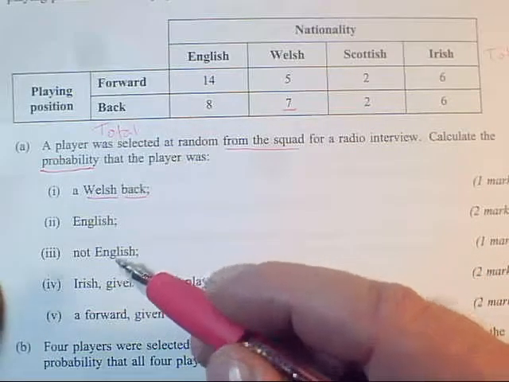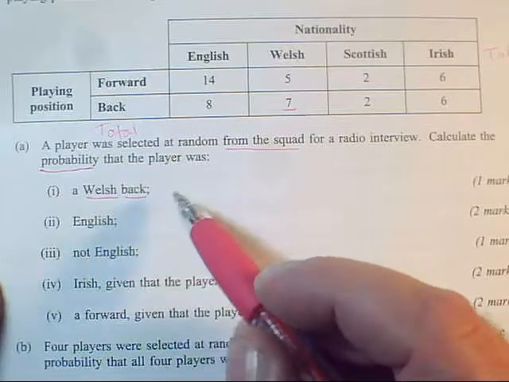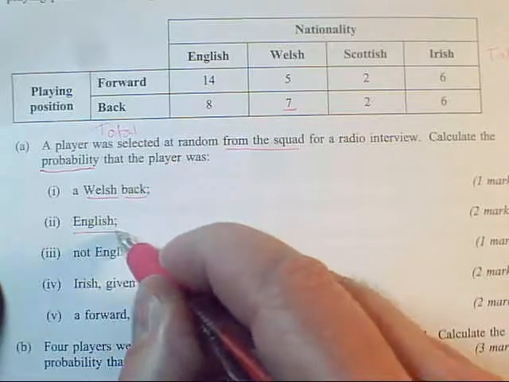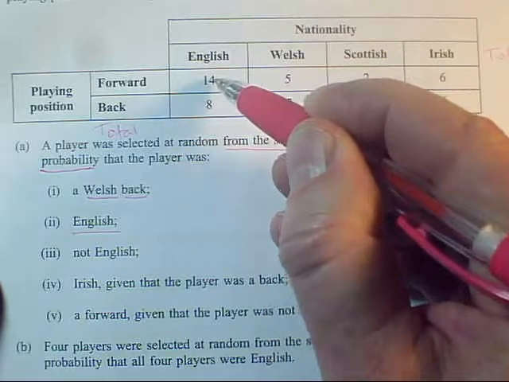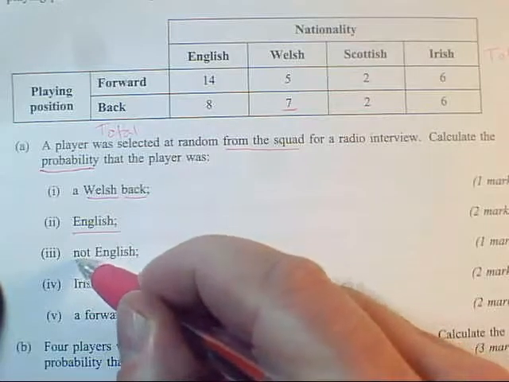It's just a question of getting the correct numbers on the top and the bottom. So the next one, still dealing with the whole squad, so that helps with the bottom number. This time the player has to be English. So English is the whole of this column, so it's not just them, it's the total number that are English. The next one is not English.